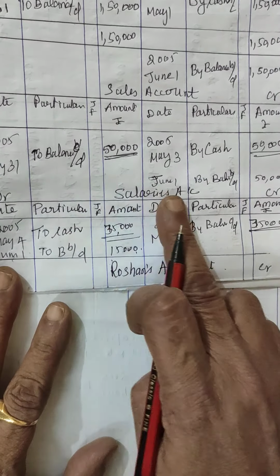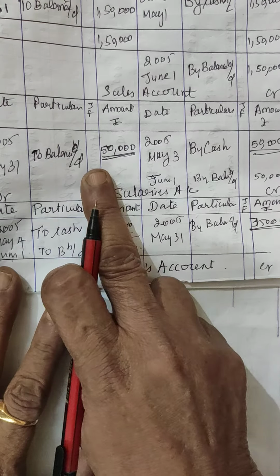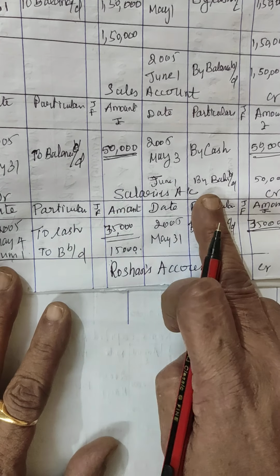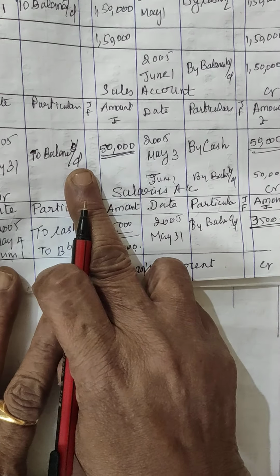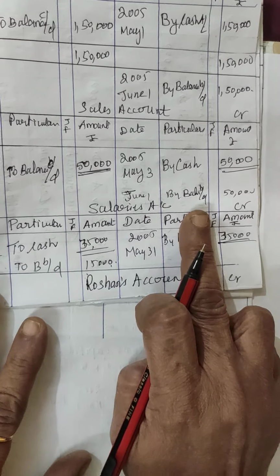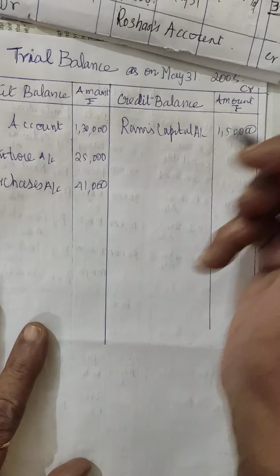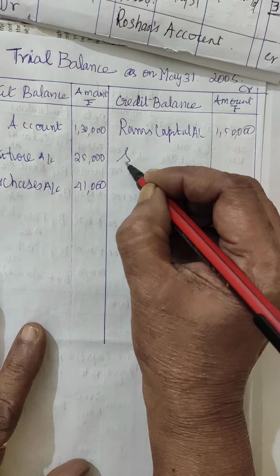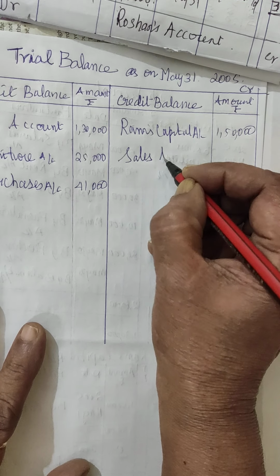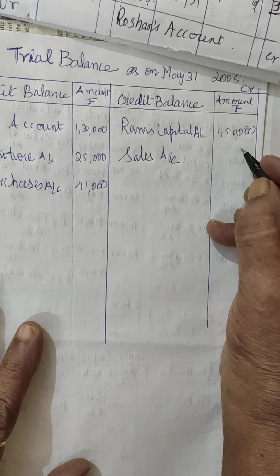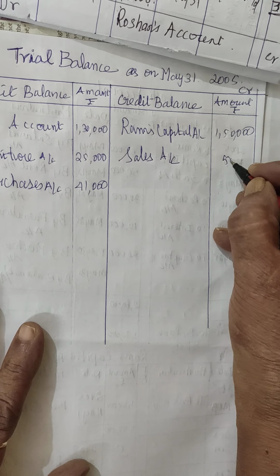Now let us go to the sales account. Sales account again at the end of the month, brought down is 50,000 and carried down is 50,000, and in the beginning of the next month brought down is 50,000. So now let us see sales account. Sales account 50,000.